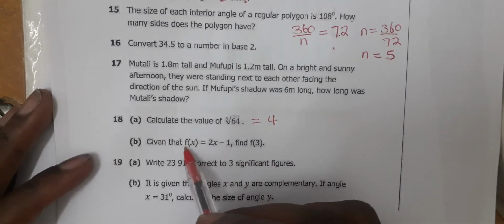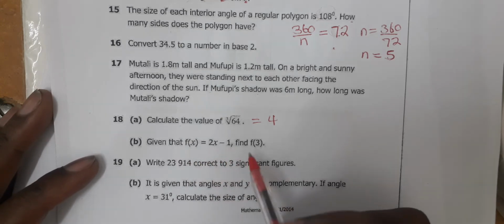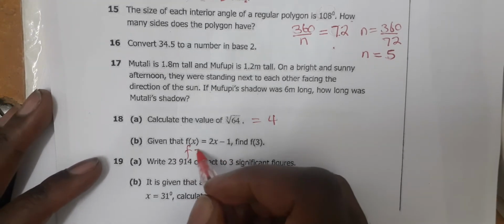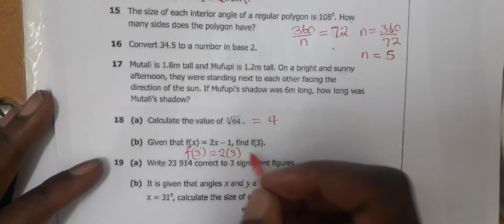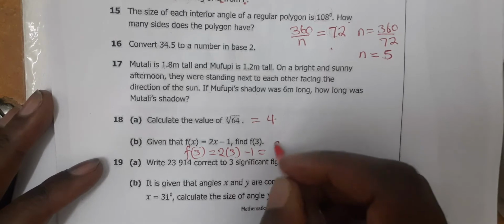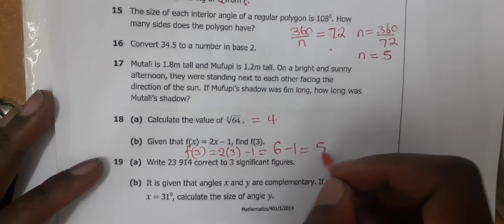Okay, given that f of x is equal to 2x minus 1, find f of 3. So it means here we put what? 3. Then here you have 2 times 3 minus 1. This is going to be 6, minus 1. And what is it going to give us? We get 5.